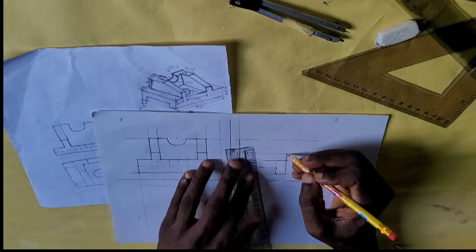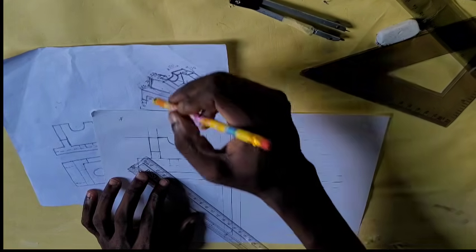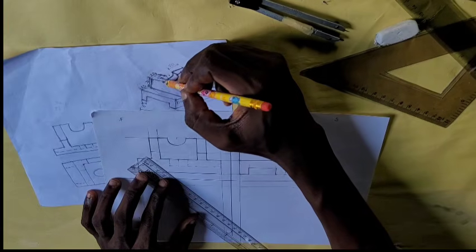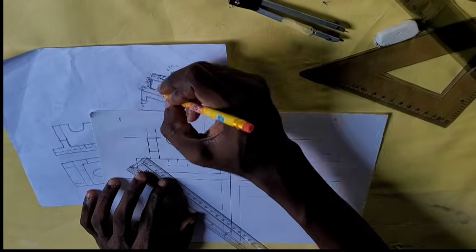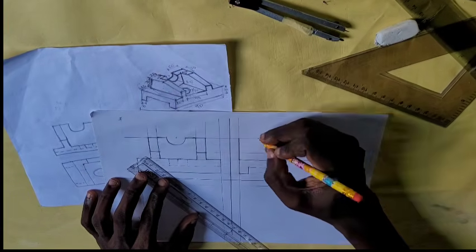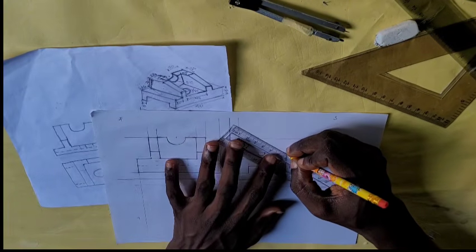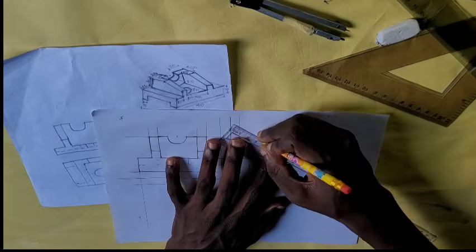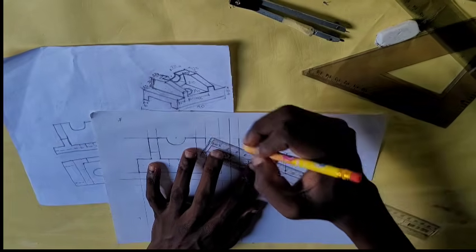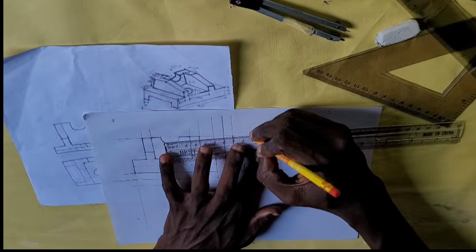Take this to be the line from here to here. So after getting from here to here, we have measured that 20 earlier, which is this. Then we can join from here to here. So let's do that. Then we join this part together, the thick line.